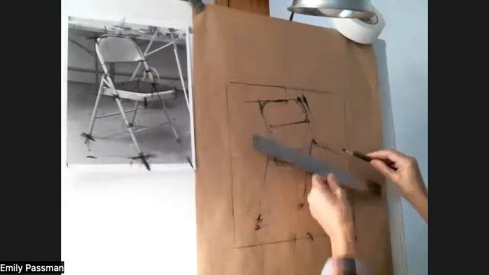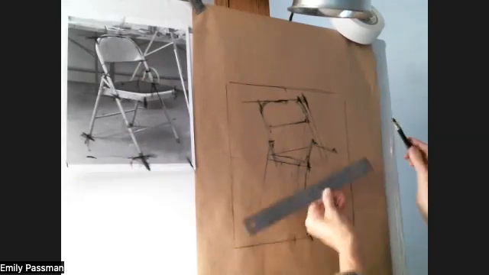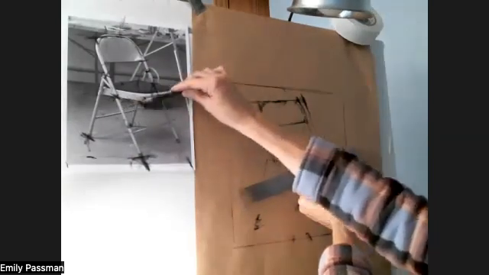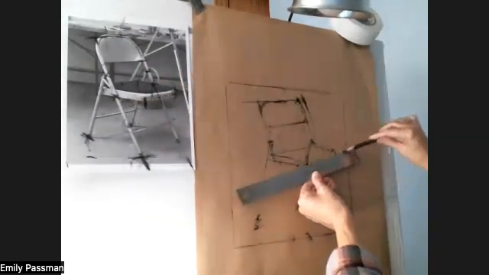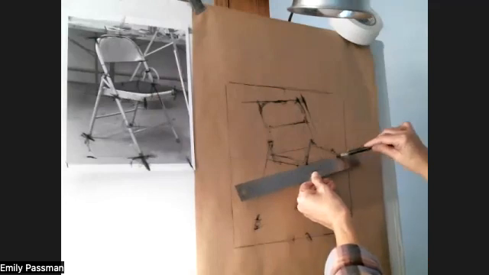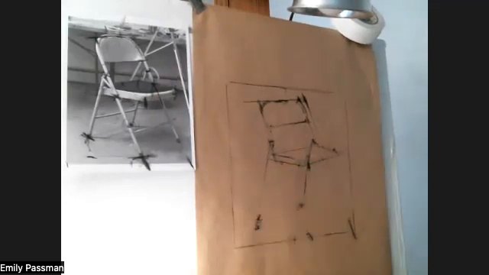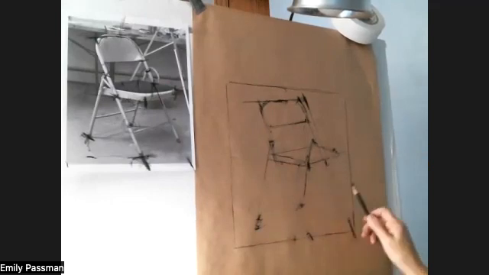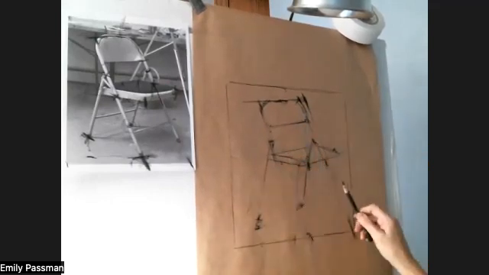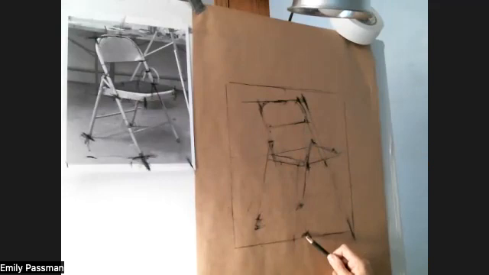Down like this, about this far, and then this angle right here, that is less. Make sure that this goes behind it there.